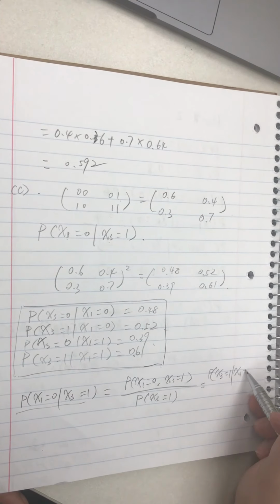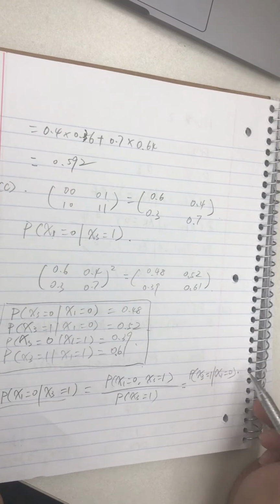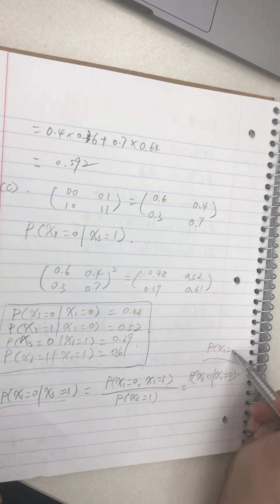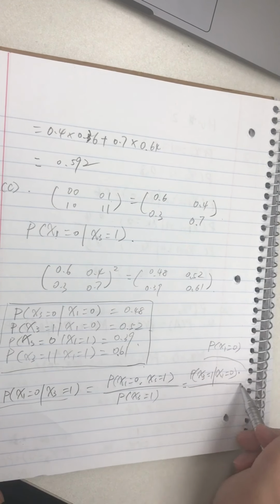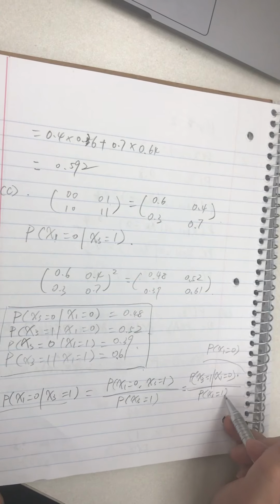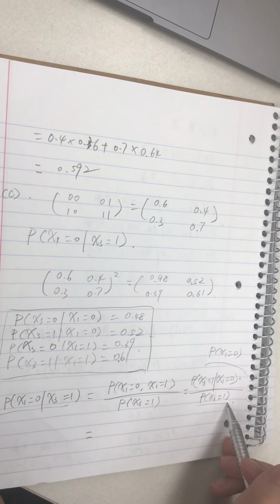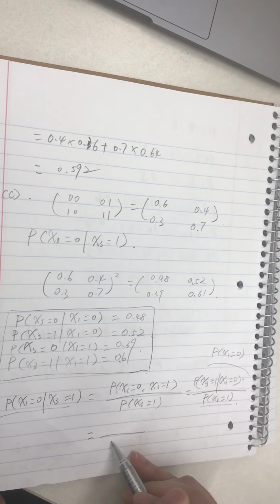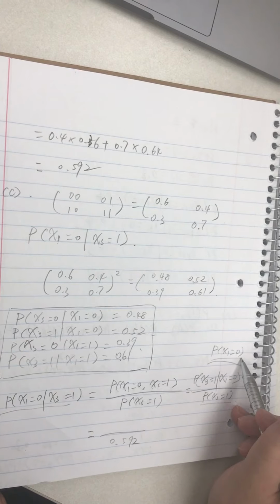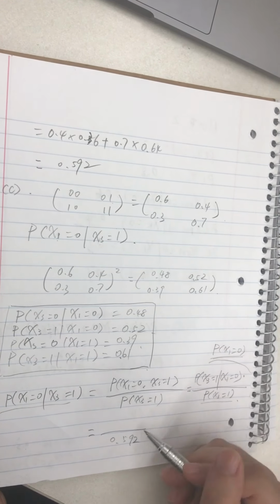That equals the probability of x3 equals 1 given x1 equals 0, times the probability of x1 equals 0, over the probability of x3 equals 1. We know the probability of x3 equals 1 is 0.592, and from the question, x1 equals 0 is 0.2.